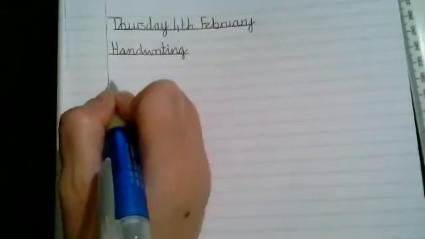So this week we've been looking at prefixes which change the meaning of the word. On Tuesday we looked at dis and mis, which change words like agree to disagree and behave to misbehave. The first word we're going to be looking at today is going to have the prefix in.